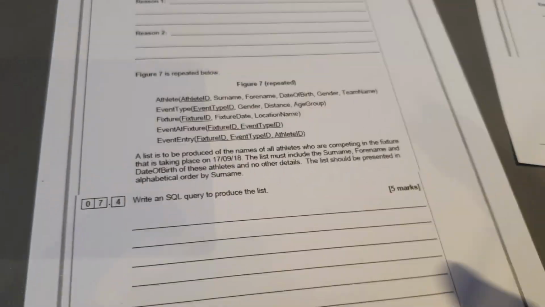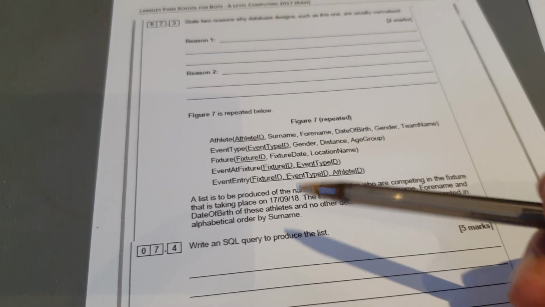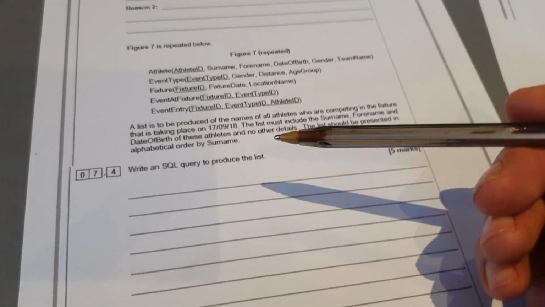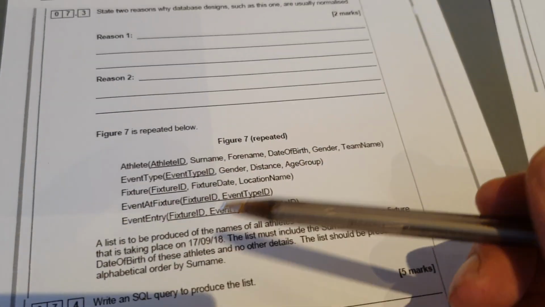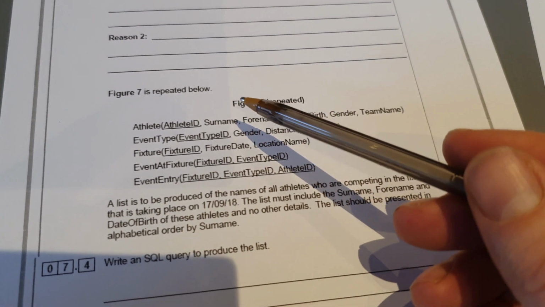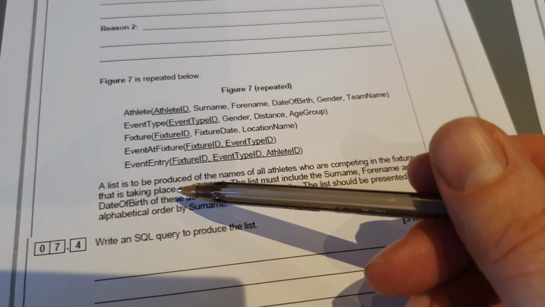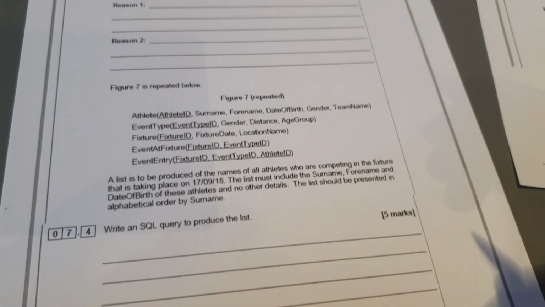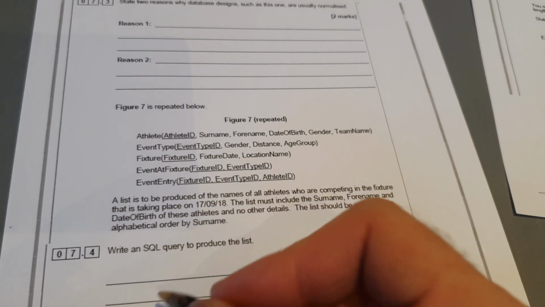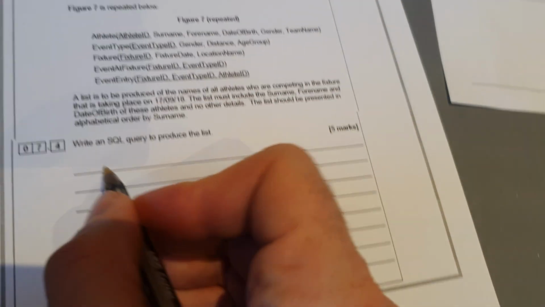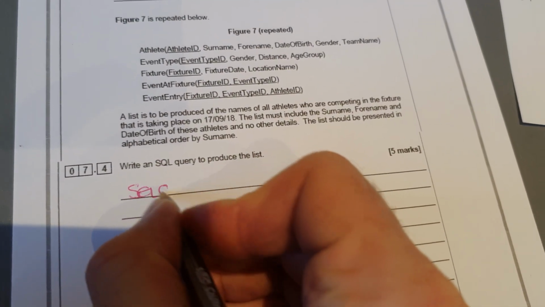So first job, I might as well do it in pink. I'm going to flick it around and show you the question that we're going for. This question here: write an SQL query. That's the one I want us to do now. We're looking back at the athletes, events. We want a list to be produced. First of all, what do we need? We're going to start off with select.